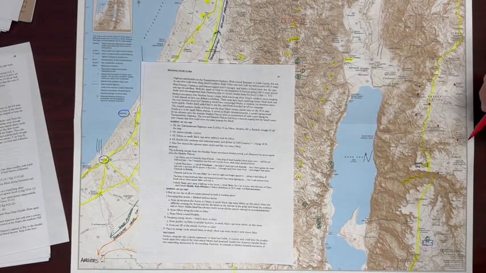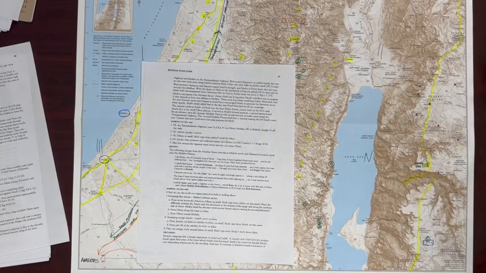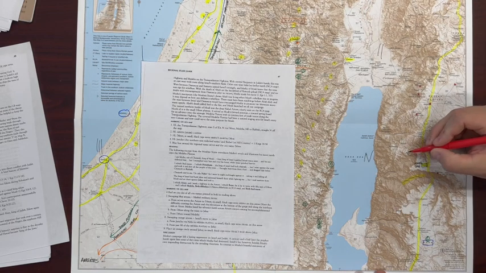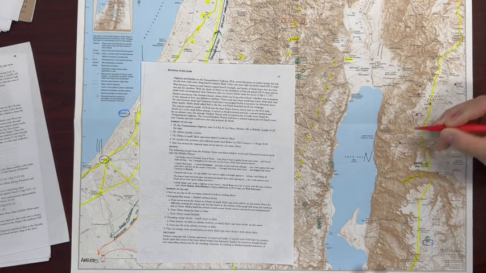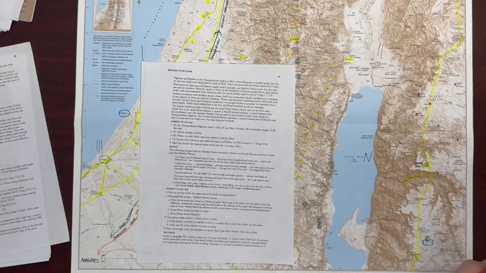Got Jahaz, got Bezer, got Aroer, got Beth Baal-meon, got Medeba, got Beth Diblathan, which is Almon Diblathaim. And did we get Ataroth? Or Kerioth? Kerioth is there, Ataroth is there. All right, we got them all. Red city dots on all the names.